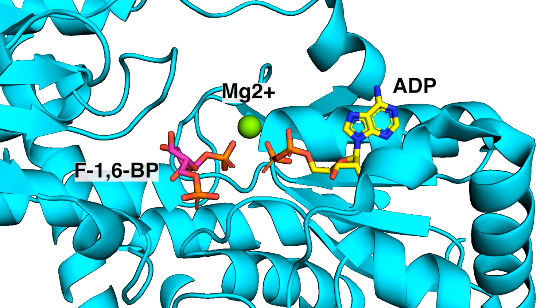We have an ADP molecule right here. This would be what the substrate would look like after the reaction took place, because that 3rd phosphate is going to be transferred to the substrate. And the substrate here is fructose 1,6-bisphosphate. You can see a phosphate molecule in orange on one side and another phosphate molecule in orange on the other side. And then in the middle here, this green sphere is a magnesium ion that's necessary for its catalytic activity.